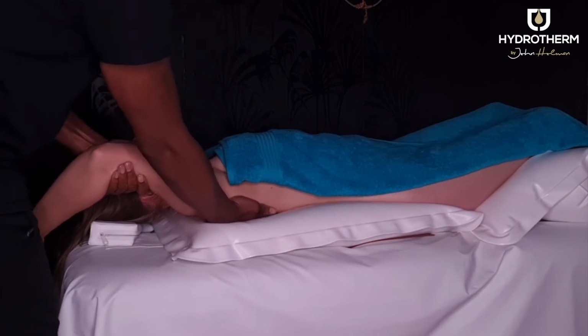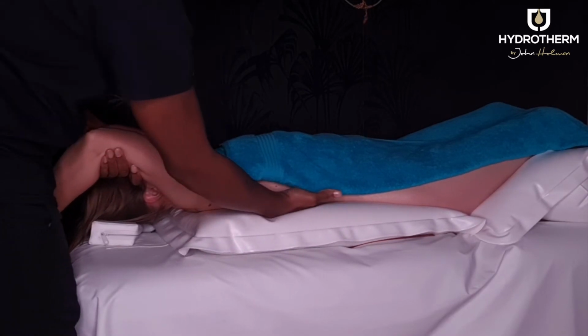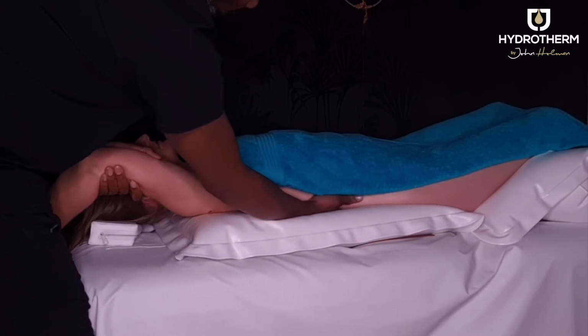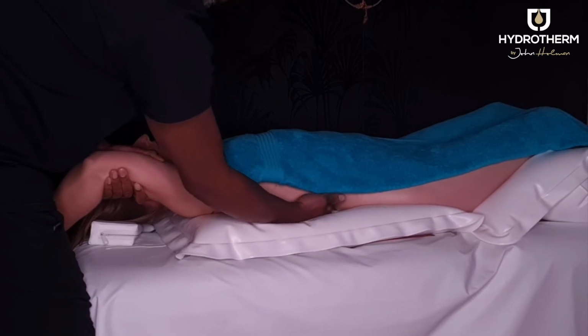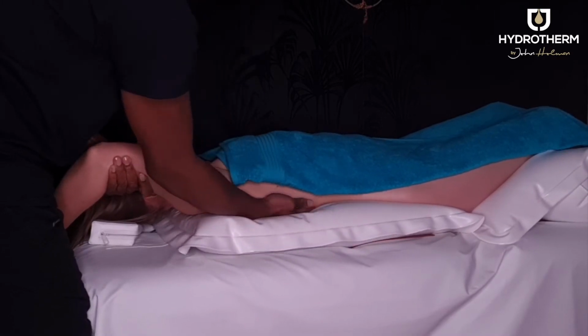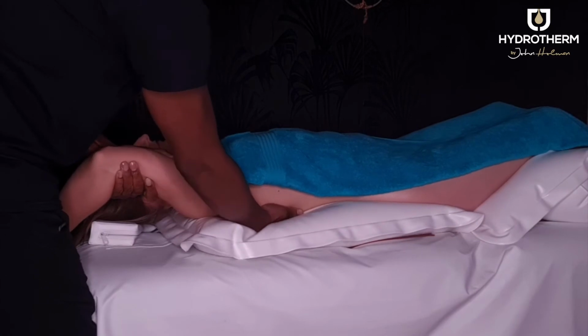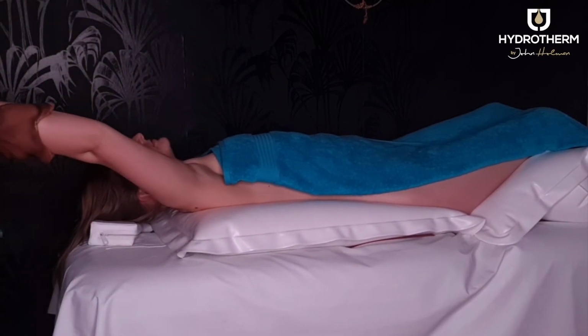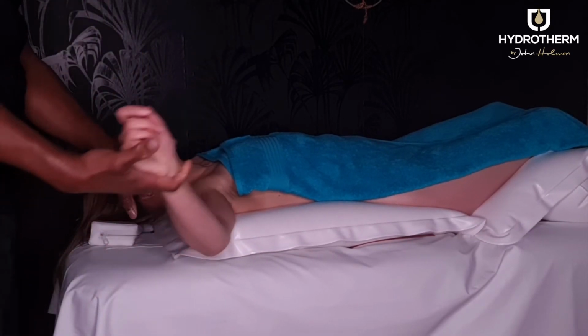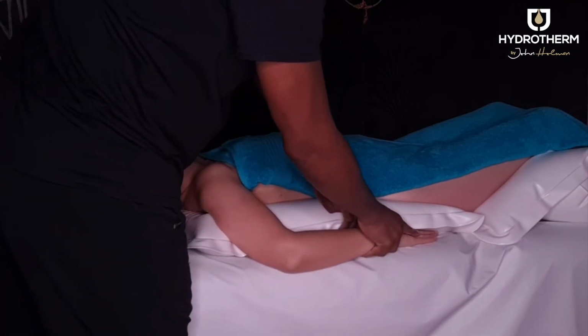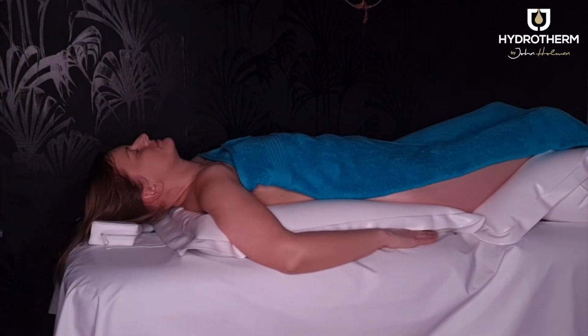So where the thinness of this muscle in the lower back causes tension and issues, we can really release the effects of those things. My clients with lower back issues are often the ones who comment most about the benefit of hydrotherm.